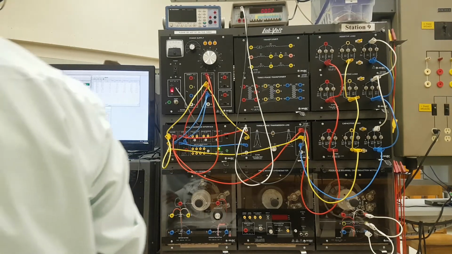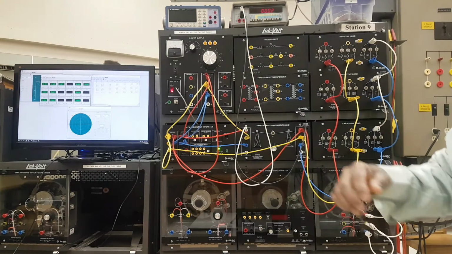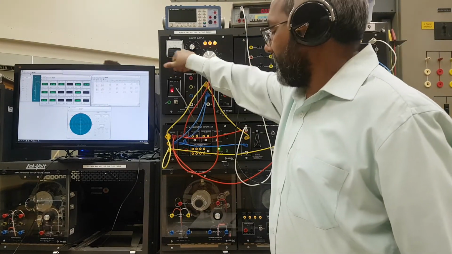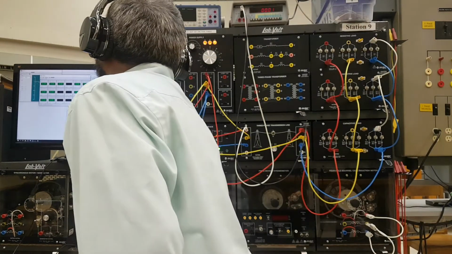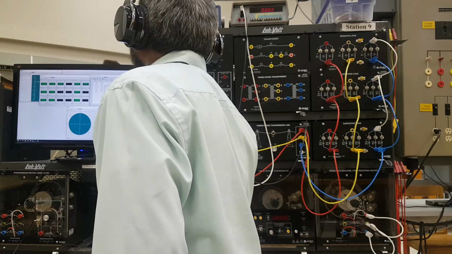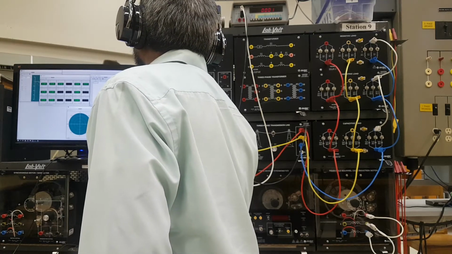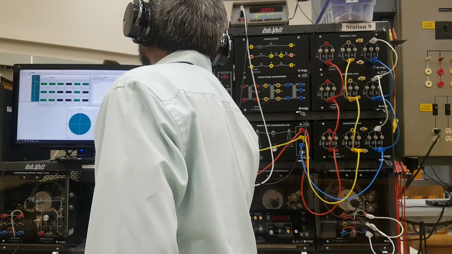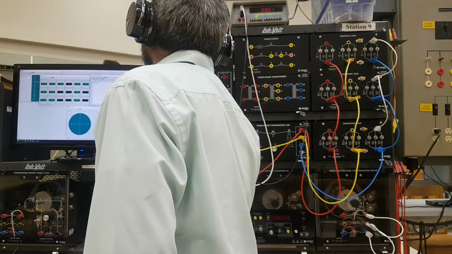I will apply 5%. I will erase the previous data, and I will also put some voltage here.